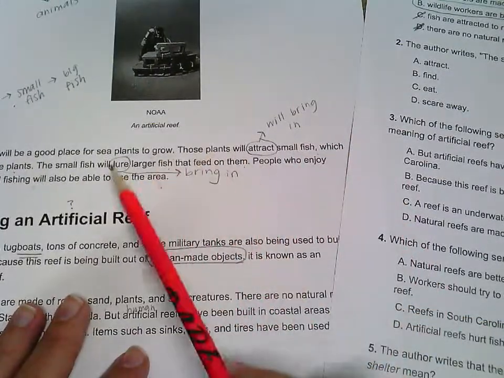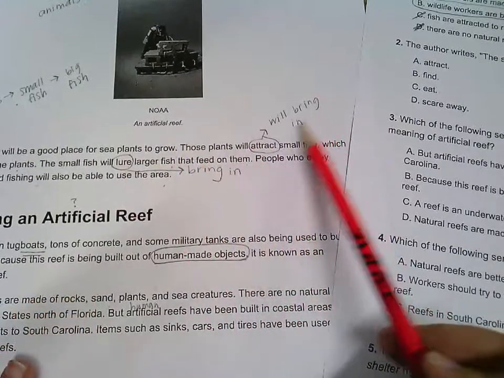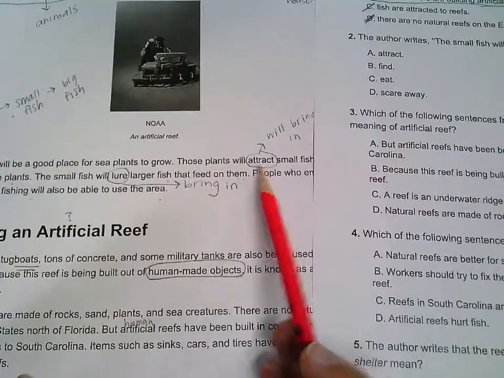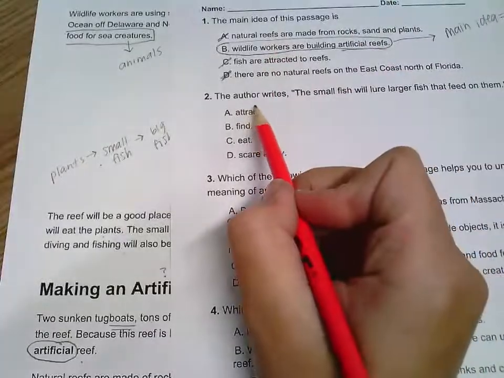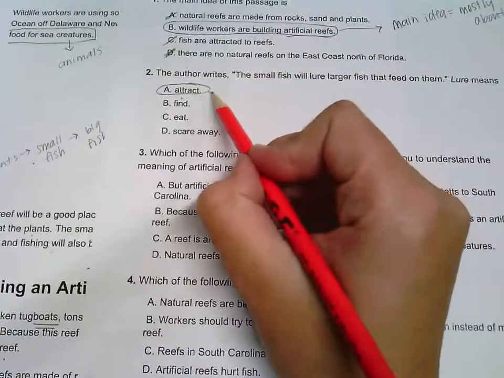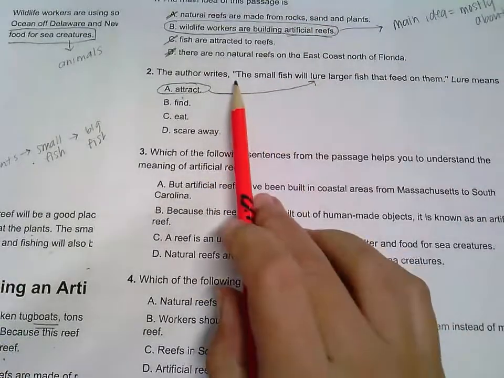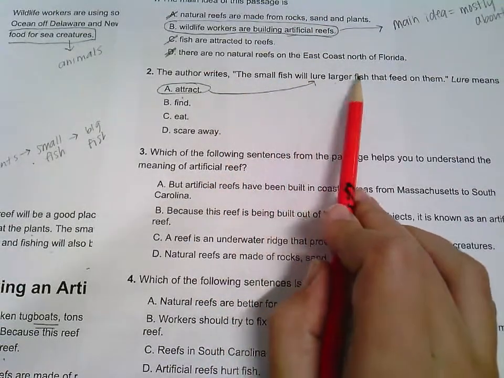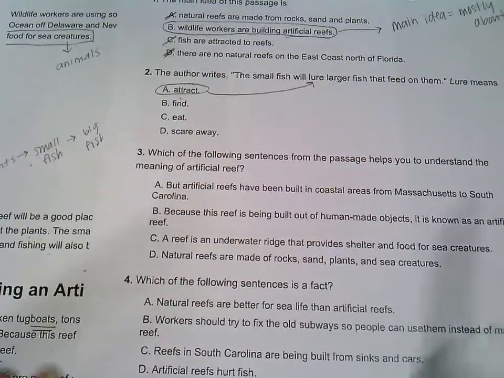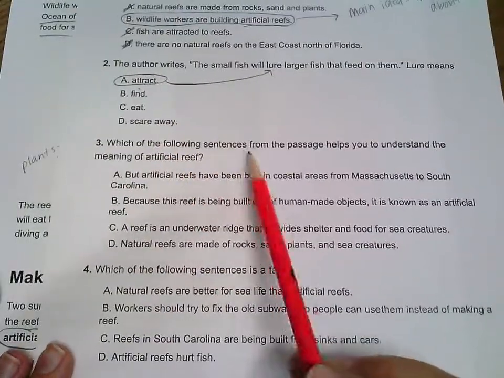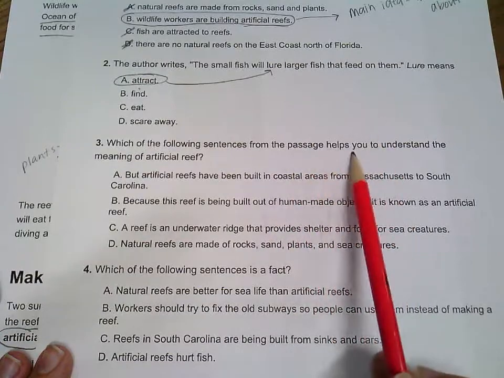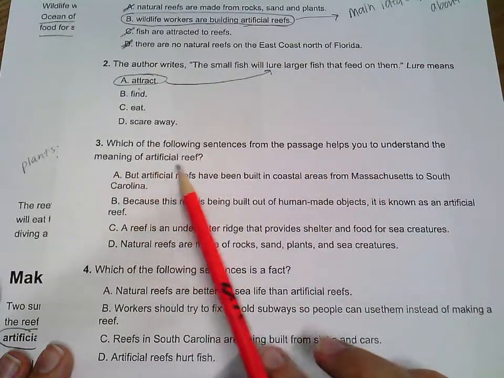We said that attract and lure both mean bring in. So they kind of mean the same thing. So I'm going to say that's my best option. Attract. I could put this word in for lure too, just to see if it makes sense. The small fish will attract larger fish that feed on them. That makes sense.